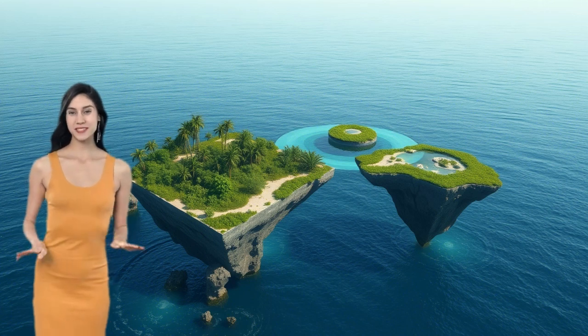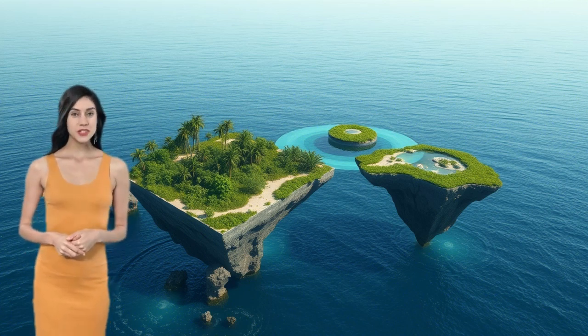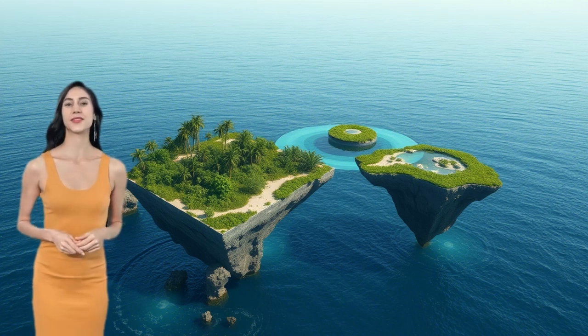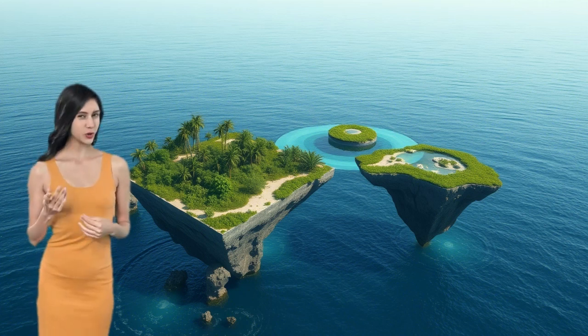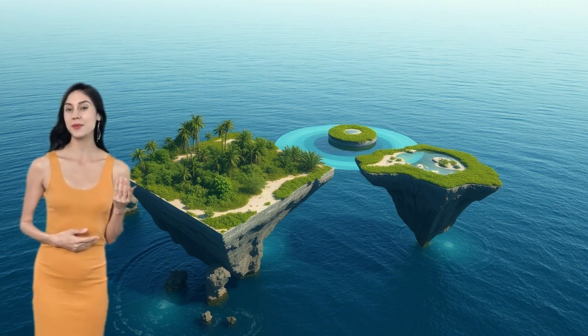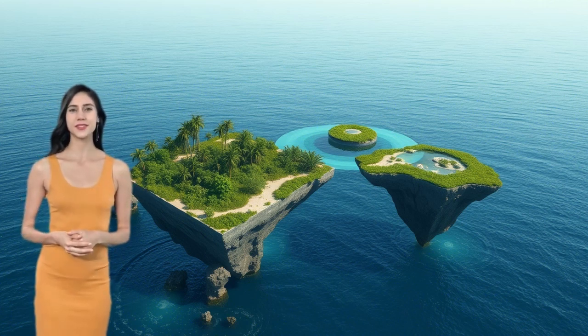Artificial floating islands, a solution to modern problems. To address the challenges facing natural floating islands and to harness their benefits, humans have developed technologies for creating artificial floating islands. These structures mimic the functions of their natural counterparts while offering greater control over design and placement.